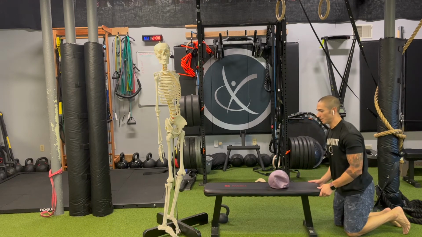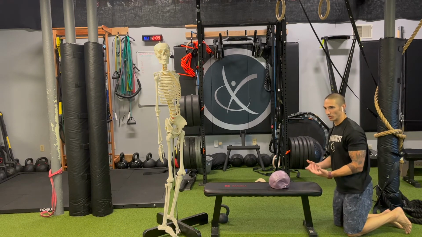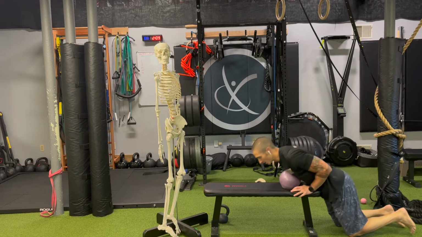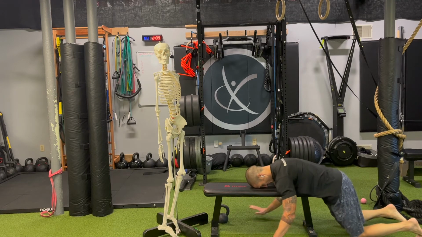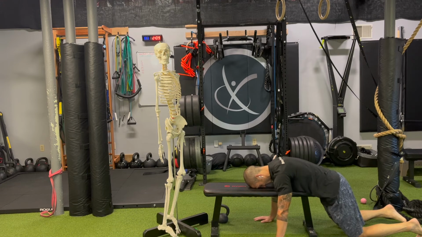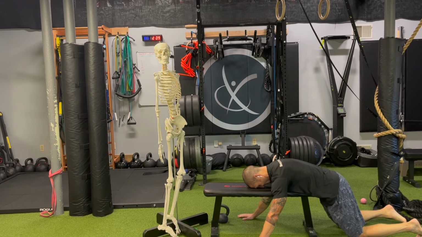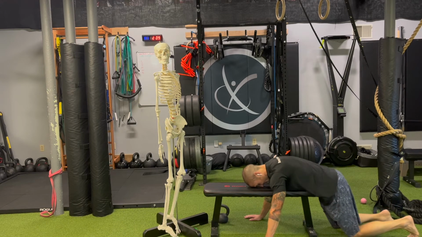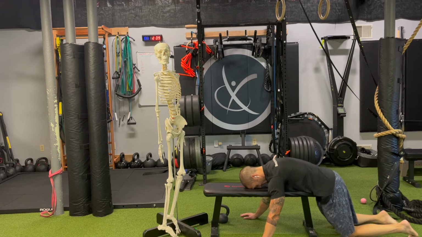So the bench allows me to do this in more of a quadruped or kneeling position. So I can still create this pressure here, but I can also have my hands able to push into the ground a little bit or reach in a slightly different manner. Okay. And there's a little bit less pressure here on the neck when I'm in this position versus if I was totally prone. So I'm going to just put this right on the sternum, find where there's the most pressure.